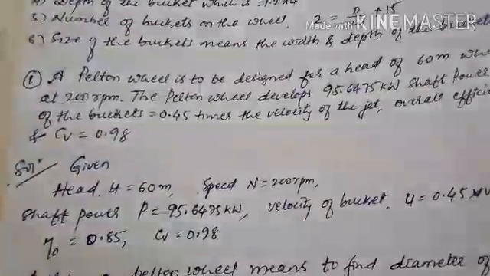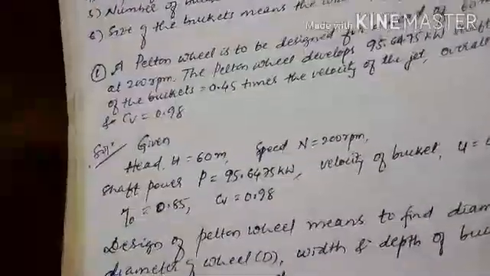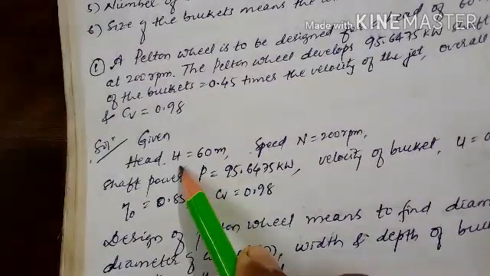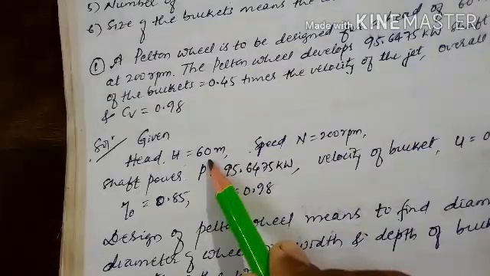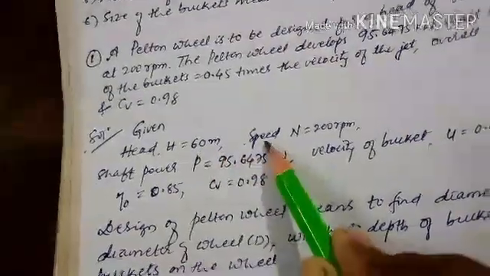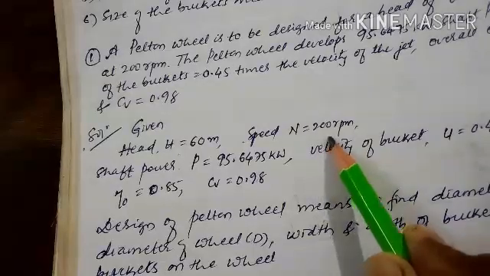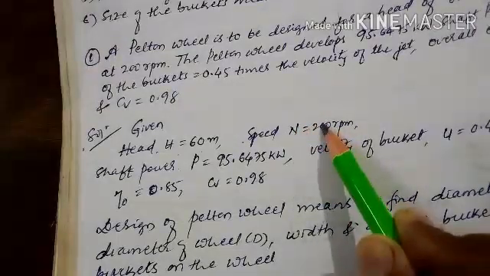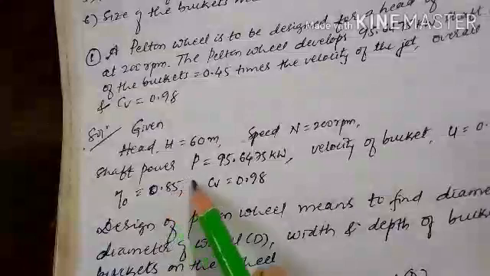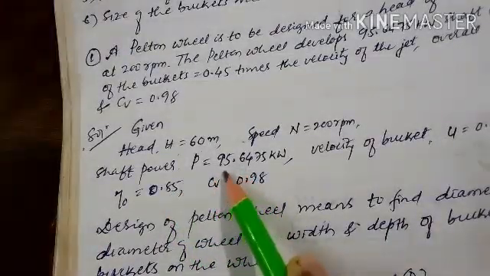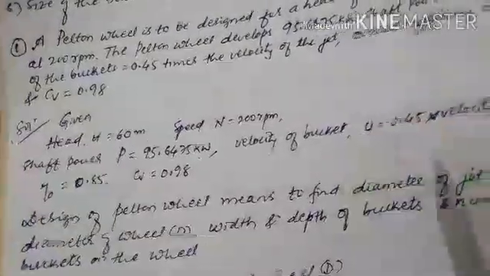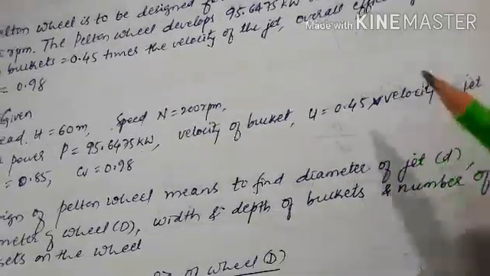Let us first write the given data. The head available to supply water into the turbine is 60 meter, and the speed of the wheel or rotor is 200 rpm. So we have to maintain this much speed. Then the shaft power to be generated is 95.6475 kilowatt. Then the velocity of the bucket is to be taken as 0.45 times the velocity of the jet.